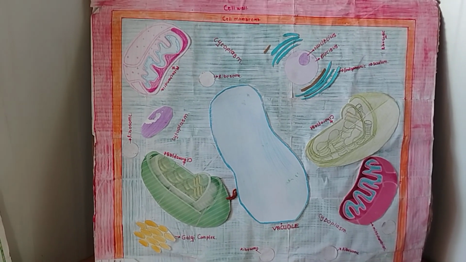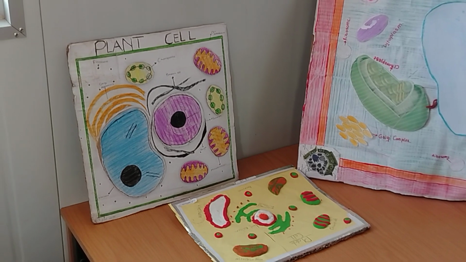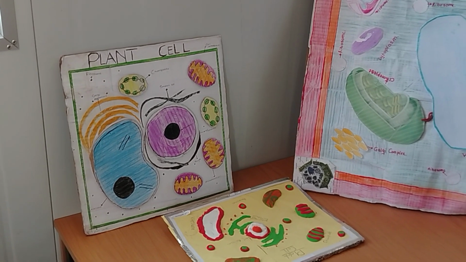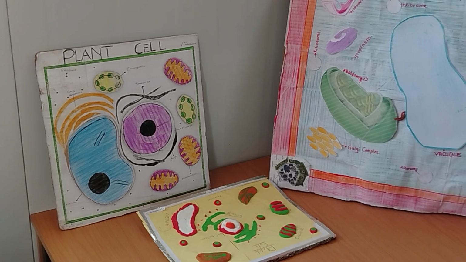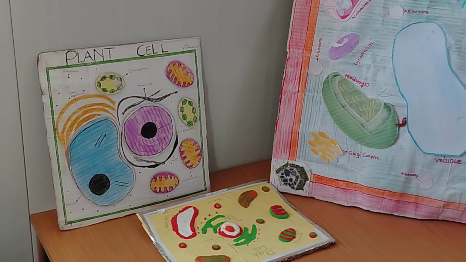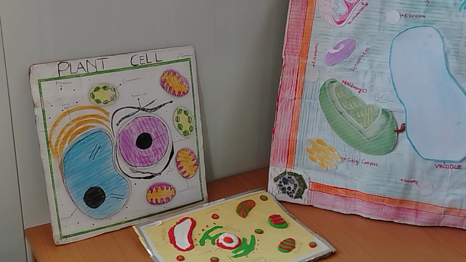A cell is a basic unit of life. Life starts from a cell. Where two or more cells combine, they will form what we call a tissue, and when two or more tissues combine, they will form what we call an organ. And when different organs combine, they will form what we call an organism.